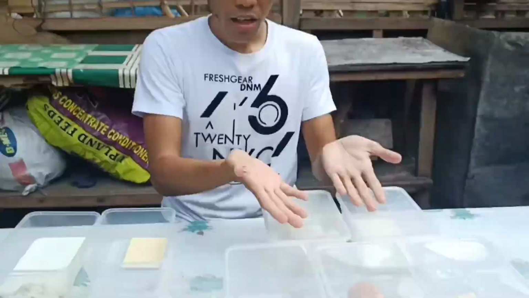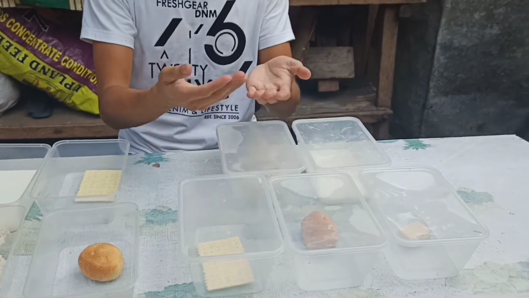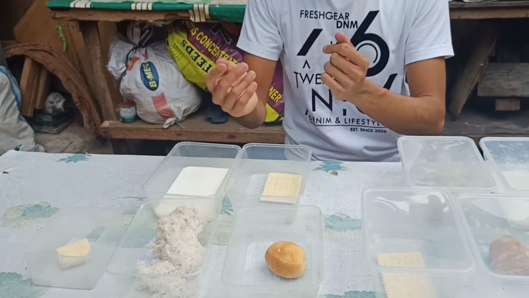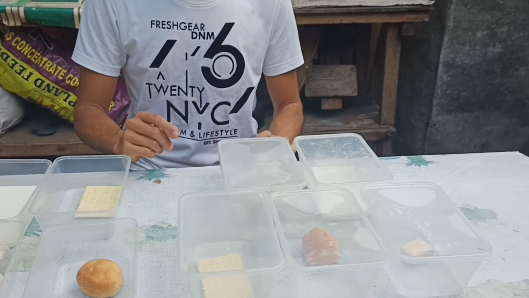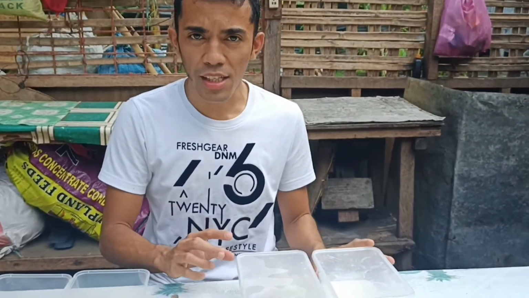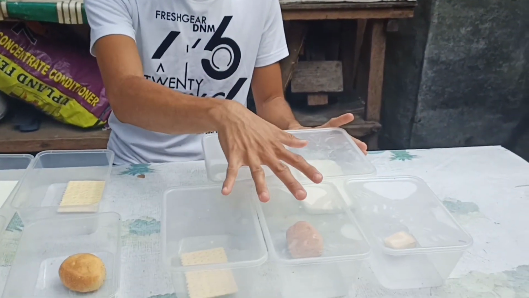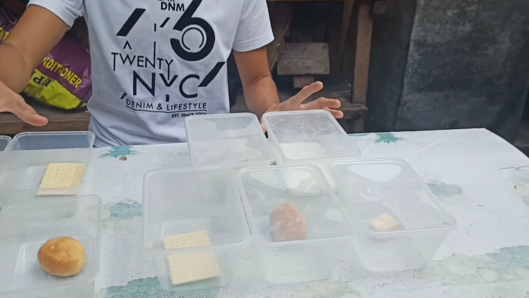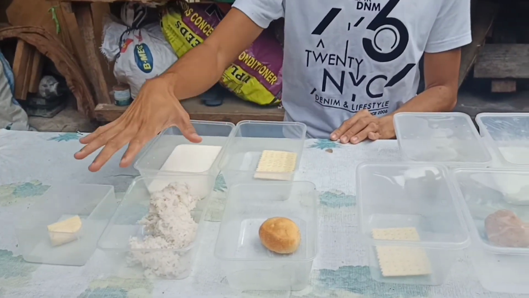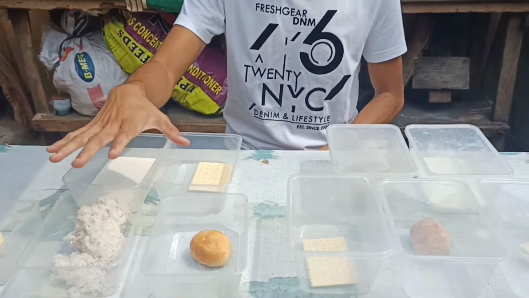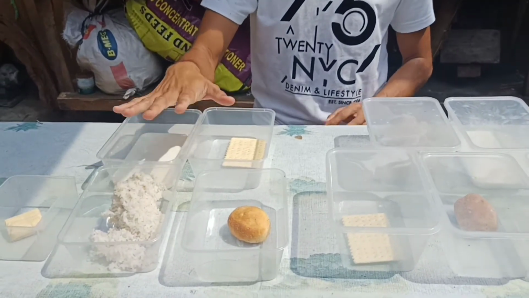The last thing that we are going to do is observe the closed system setup and the open system setup for at least 3 to 5 days. We are going to document the changes that happen in the closed system setup and in the open system setup.